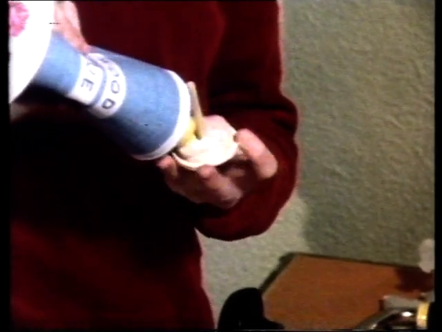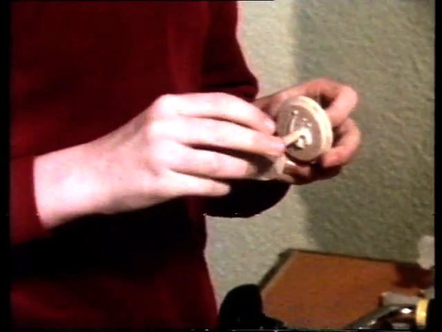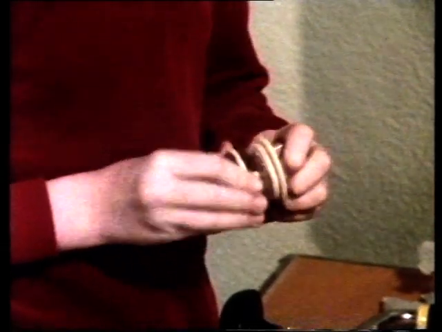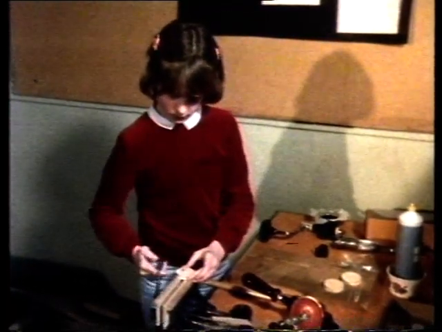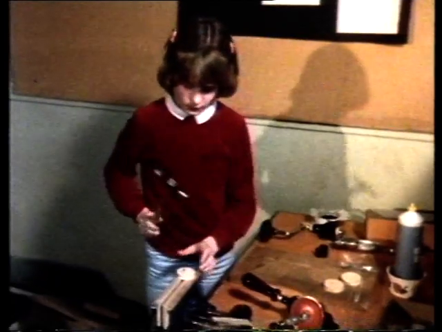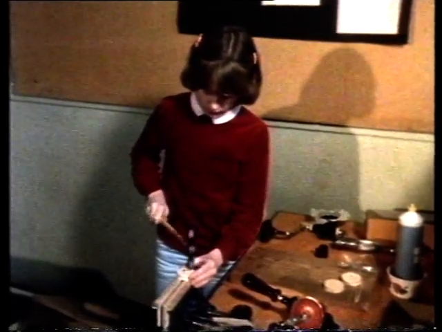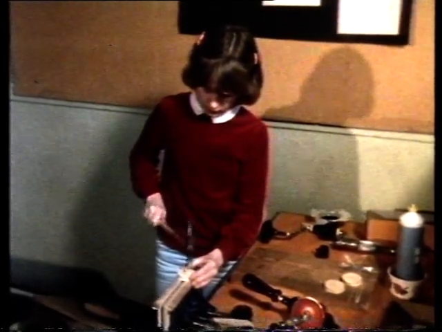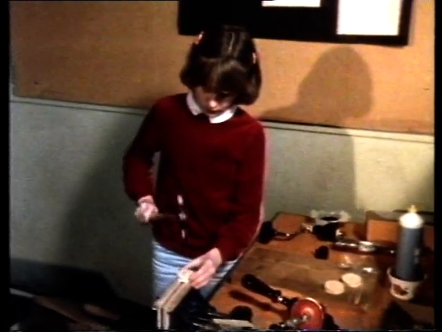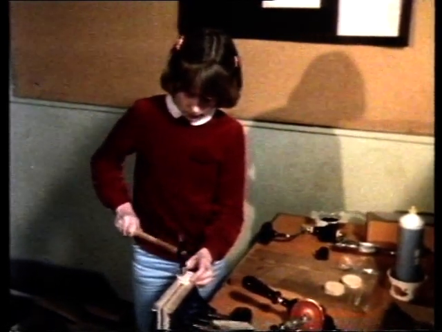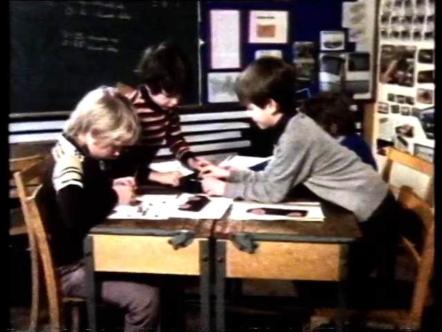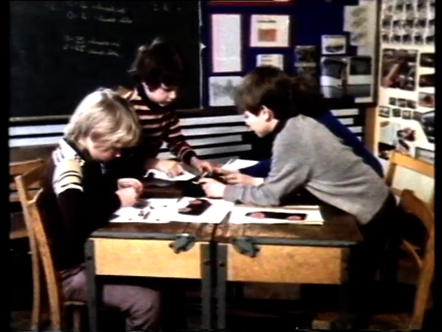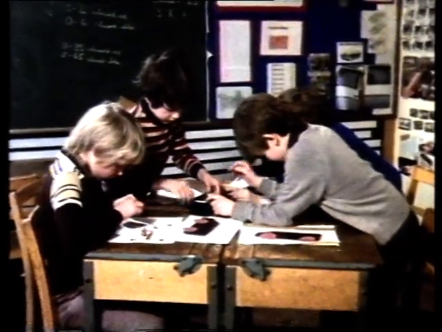By sandwiching a small disc between two larger ones, Kate is making a pulley. The nails will hold the three pieces together while the glue dries. Having made all the parts, these four boys are now putting their vehicle together.